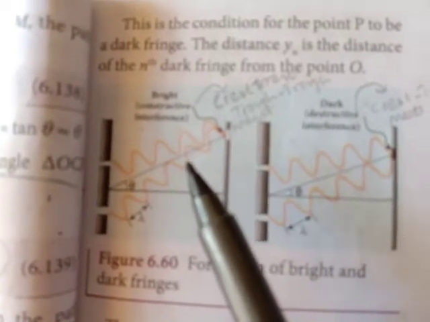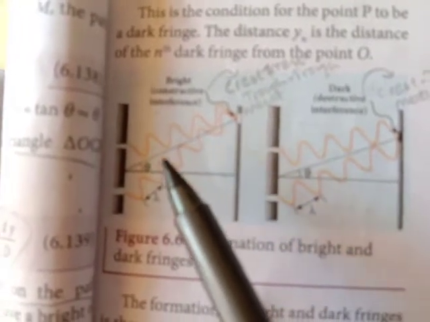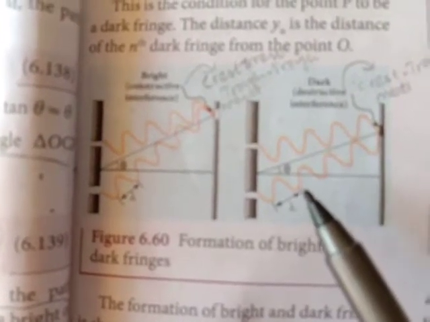This is a diagram showing how bright and dark fringes form. This diagram is for producing a bright fringe. This is a crest of one wave and this is a crest of another wave. Crest and crest meet, trough and trough meet, so it produces constructive interference. This diagram is for the dark fringes.